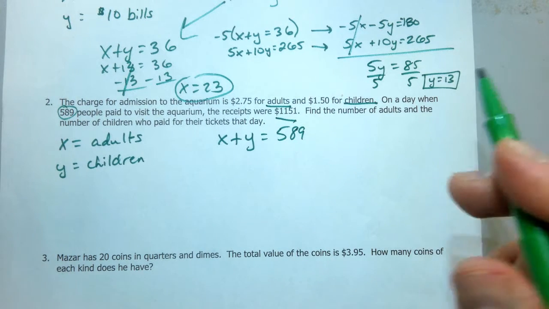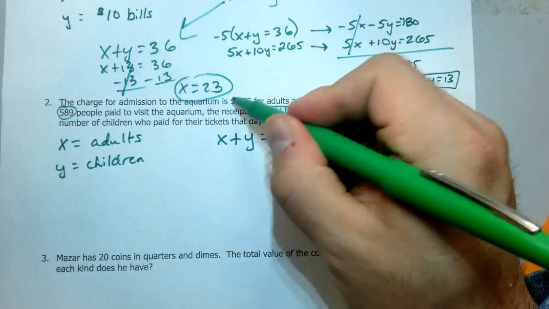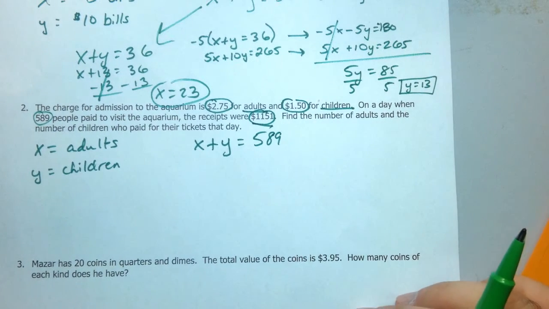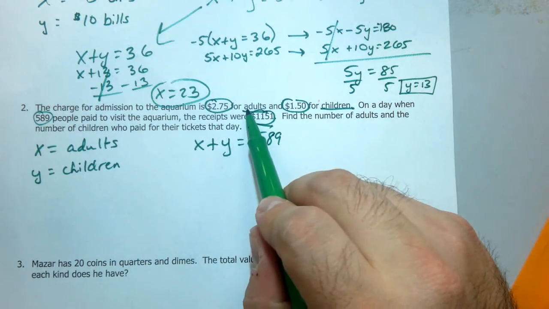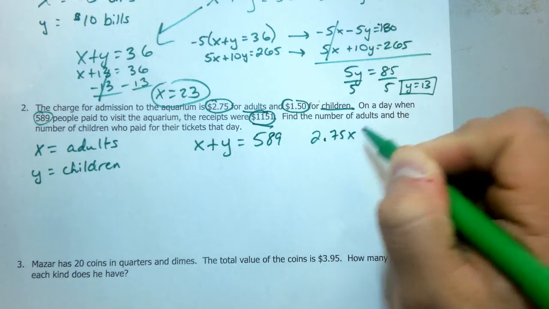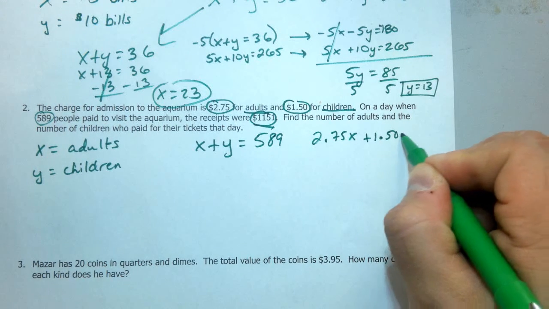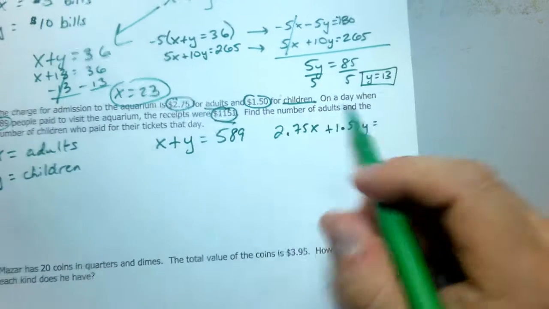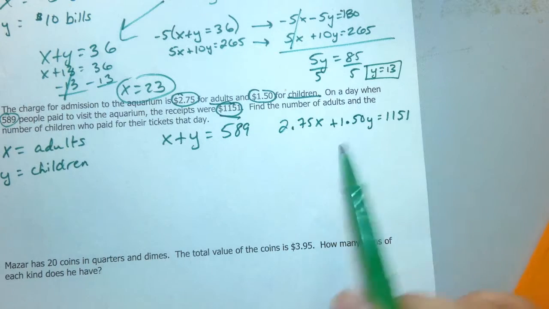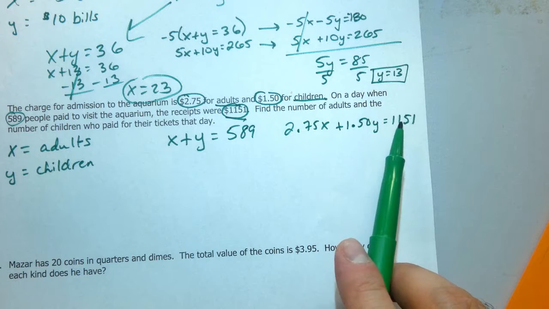Okay, so now the other equation is going to deal with the money, and in this case it's nice because you have a dollar sign and a dollar sign, so they go together and should be in the same equation. So the adults, which is x, cost $2.75, so this will be 2.75x, plus the children, which is 1.50y, equals the amount, 1,151. I'm not going to put the dollar signs here because it makes it more difficult to talk about, but these are the dollar values that were in our problem.